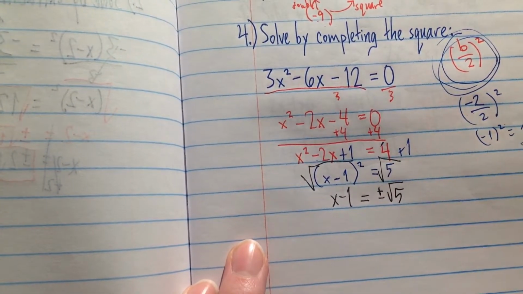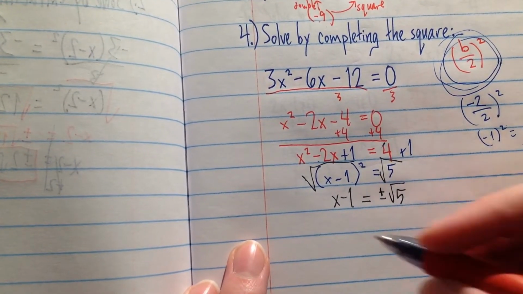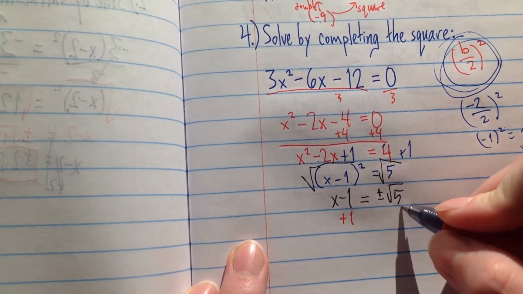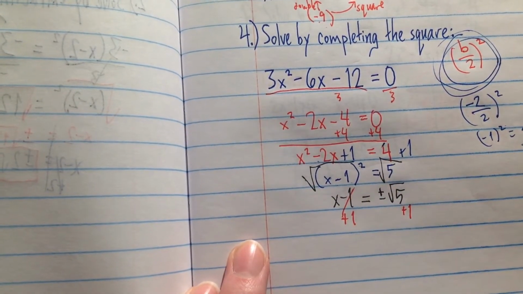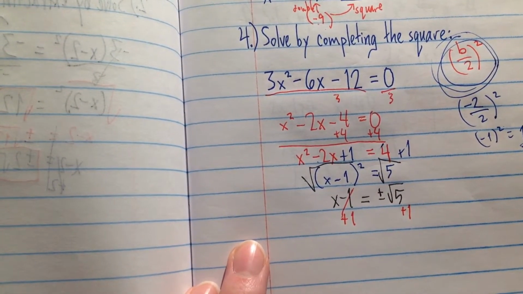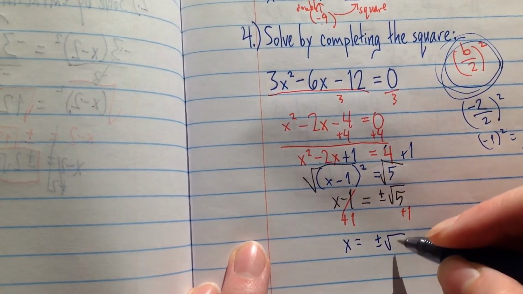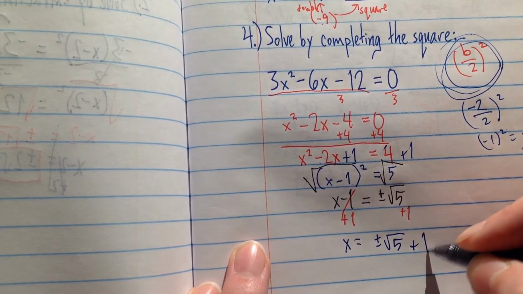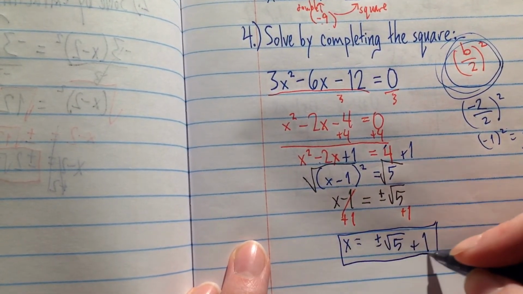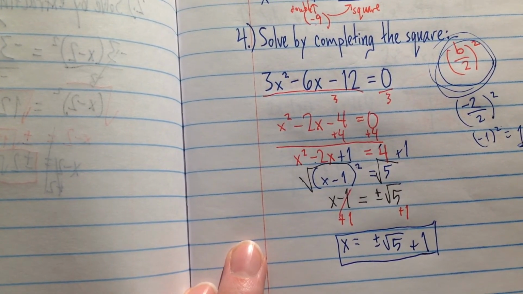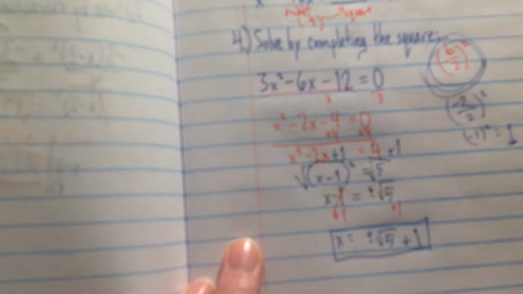That's real important. And then the last thing you got to do is just get rid of this minus 1. So on both sides of your equation, you're going to add 1 to get x by itself. So your solution is just going to be plus or minus square root of 5, plus 1. One of your solutions is 1 plus root 5. The other solution is 1 minus root 5. So hopefully you all got that right.